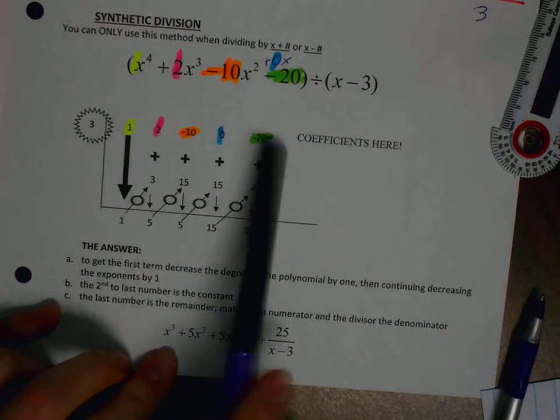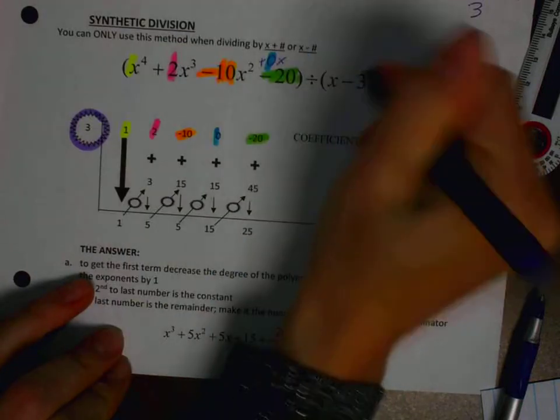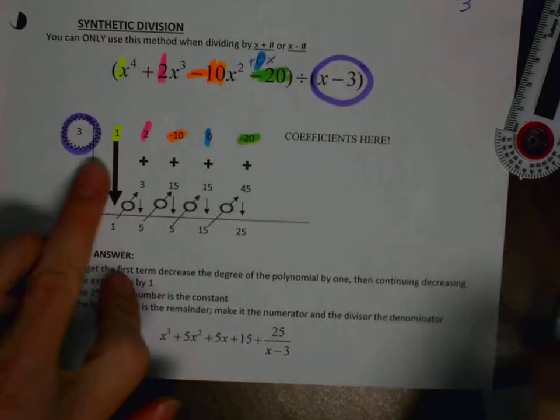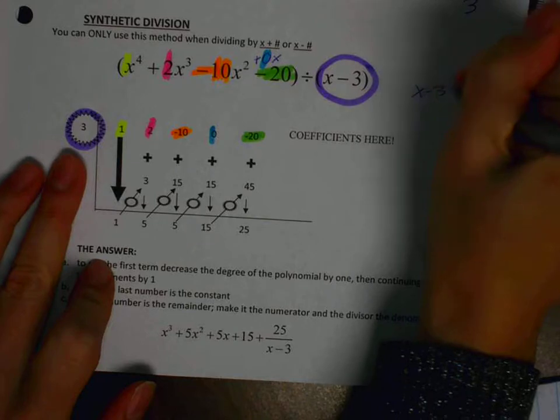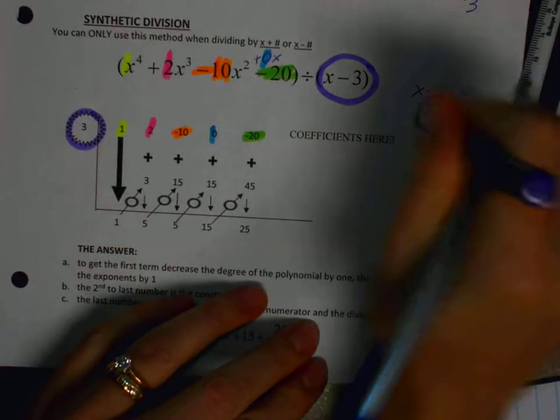So that's that first row. It's all the coefficients. And then this 3 right here comes from this. If I solve it for 0, I would get 3. x minus 3 equals 0 gives me x equals 3. That's where the 3 comes from.